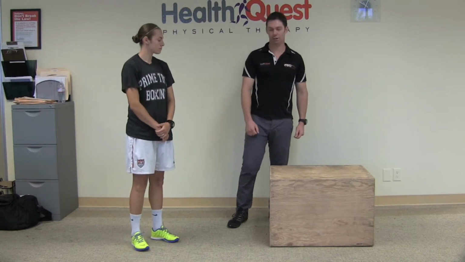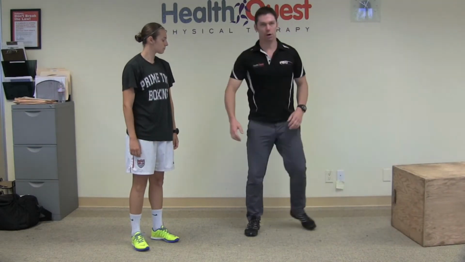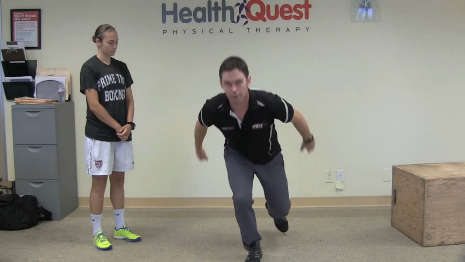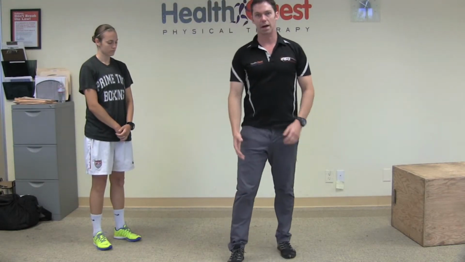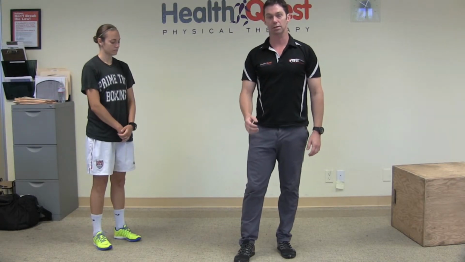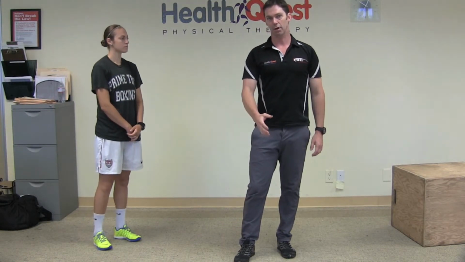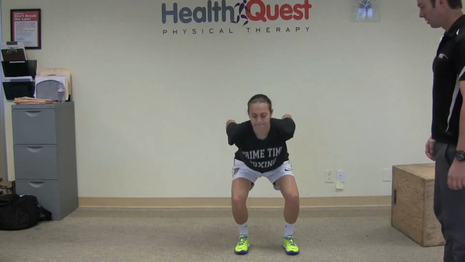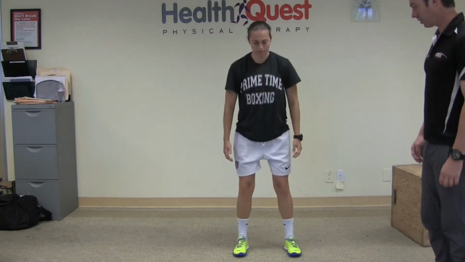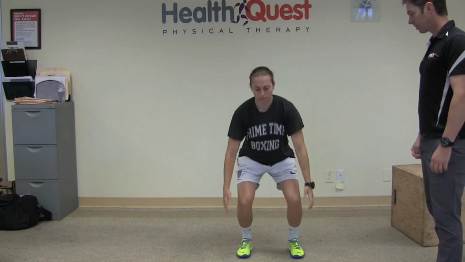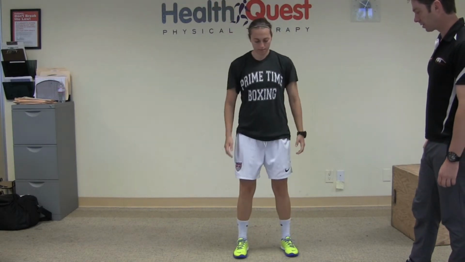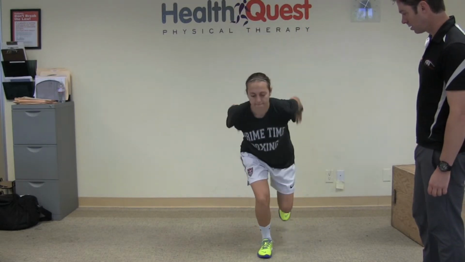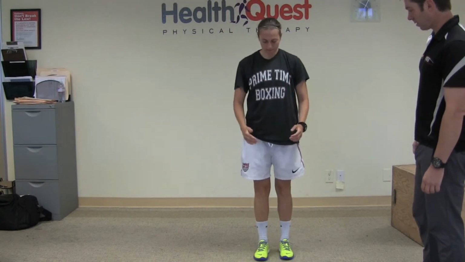All right, now let's look at her jumping. So we're going to go a double-legged jump like that, and then we'll go a single-legged jump like that. And we're going to look at her as she jumps and then as she lands as well, because it's not just the landing, having that knee fall inwards, it's the jumping up in the air as well. So both legs, a couple of those. All right. Now a single leg. And then the other side.